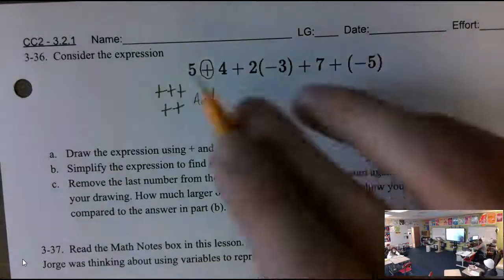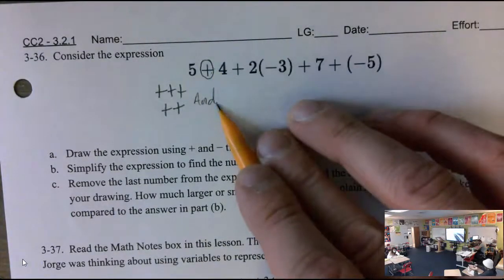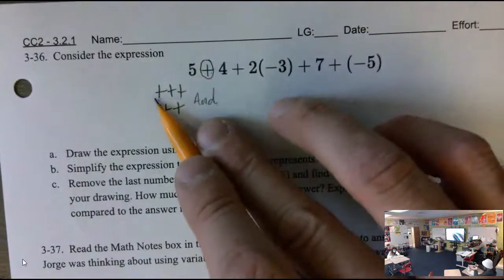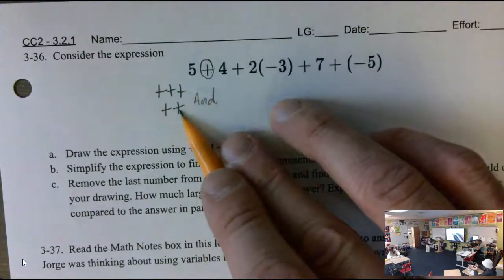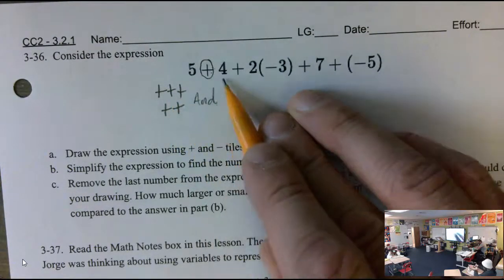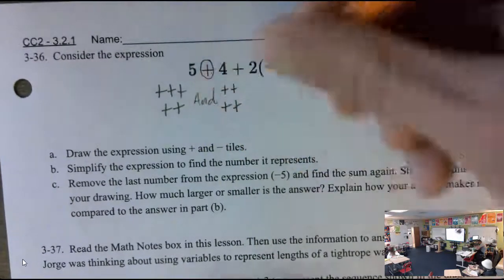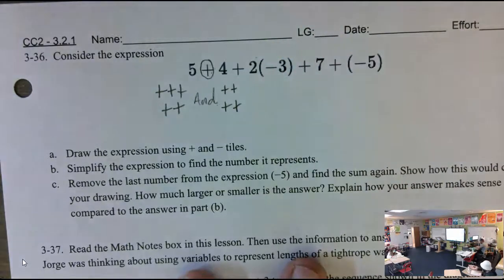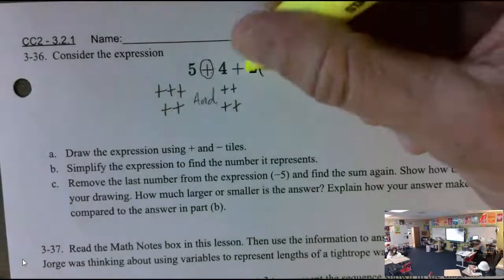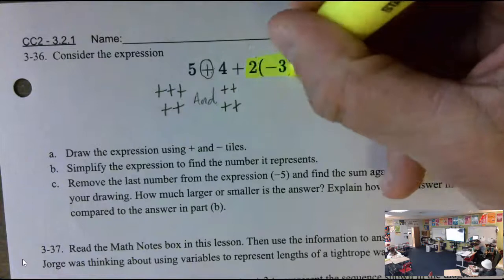All right, so what we just said, this plus sign stands for "and." It is not the same as these positive integer tiles. So we got 5 positives and we got 4 positives. But remember, this is not 2 positives. This is what? Can anyone tell me?